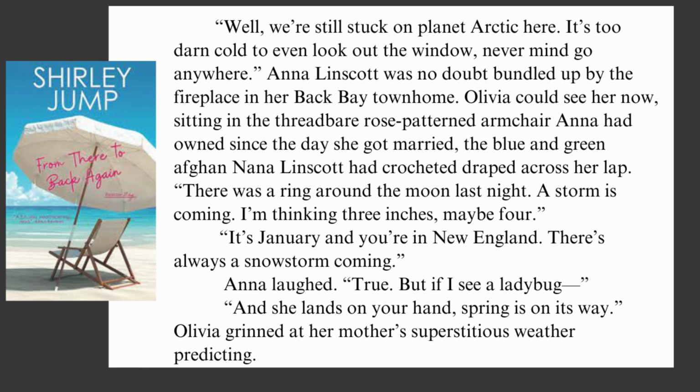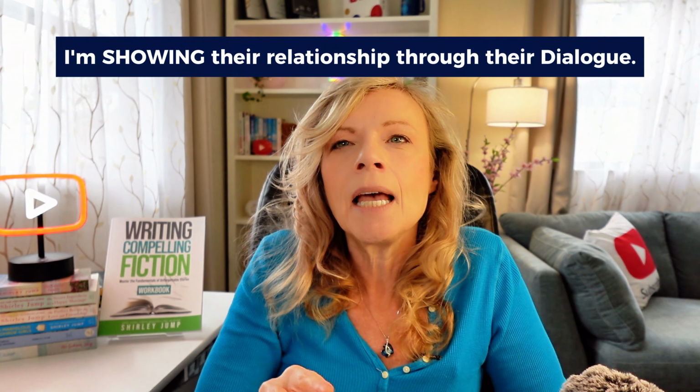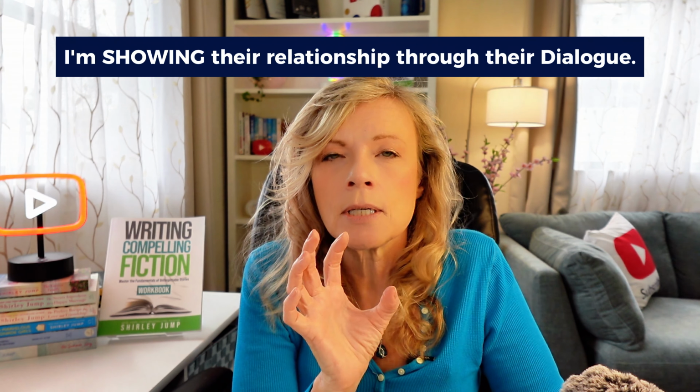And I'm hoping that by now, which is about the middle of page 3, you are loving Olivia and her mother, and you're seeing their relationship. They're not arguing per se, even though her mother is a little bit bossy, but they have a kind of history that you are seeing just in these 3 pages in their conversation. So by doing it that way, I'm showing instead of telling what her relationship with her mother is like.